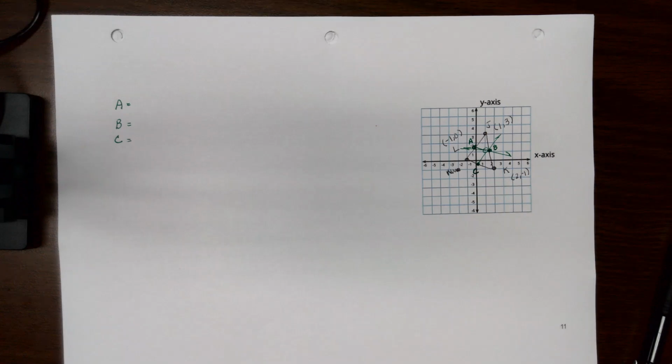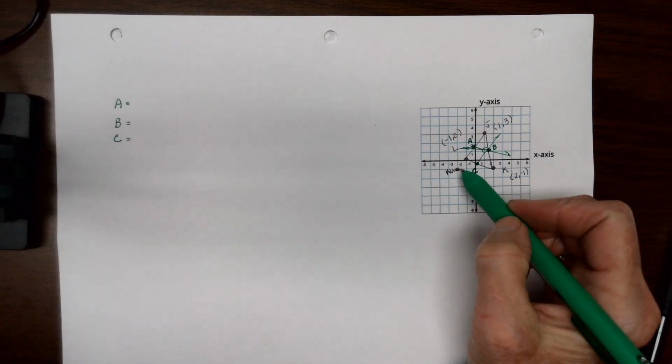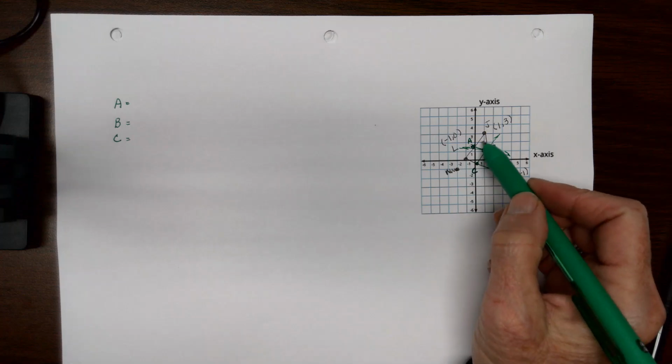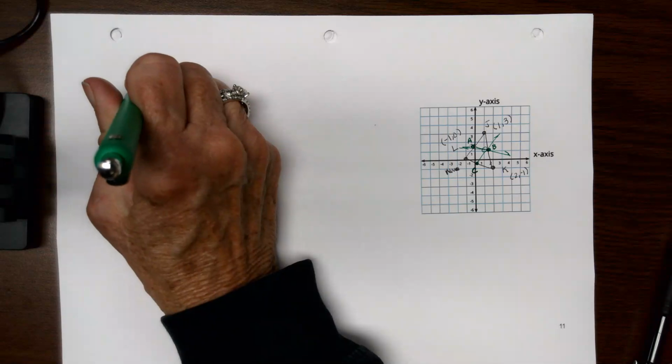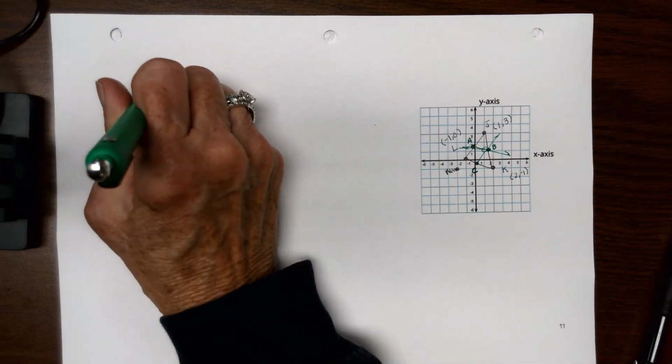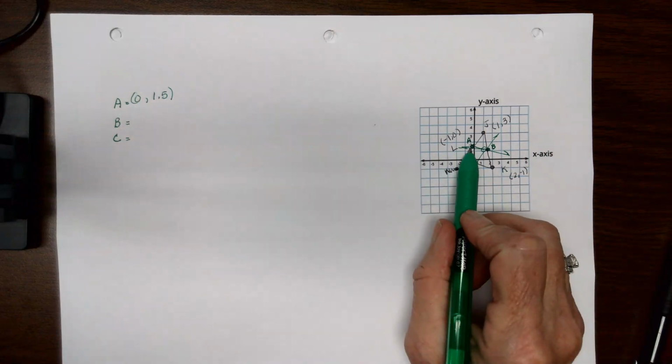Okay, so if I'm going to do the midpoint, this A is going to be the midpoint between the L and the J. So I'm going to put in -1, 0, and I'm going to put in 1, 3. And I'm going to get that A is located at 0, 1.5. So that is what A is.